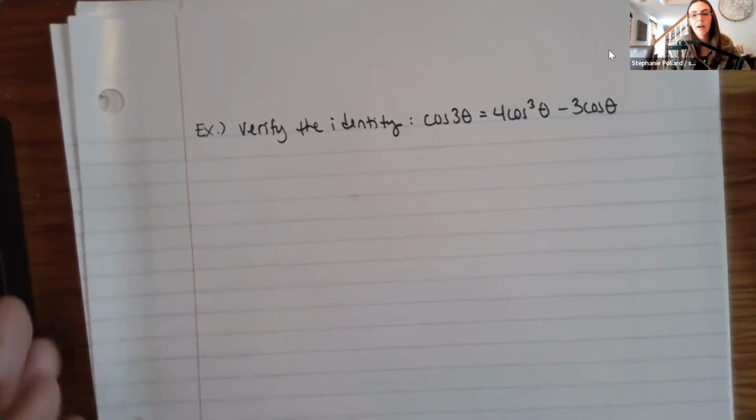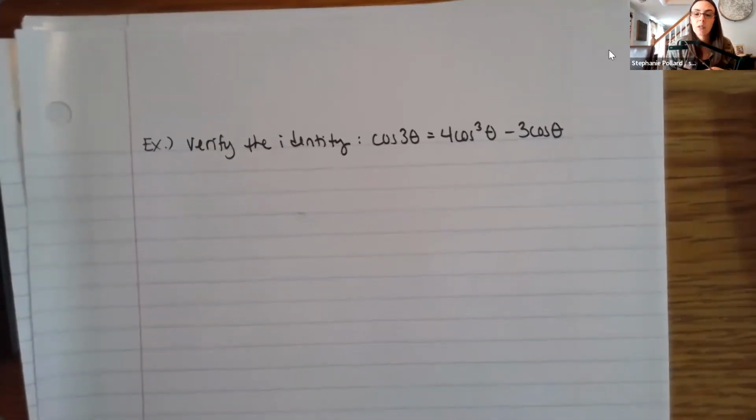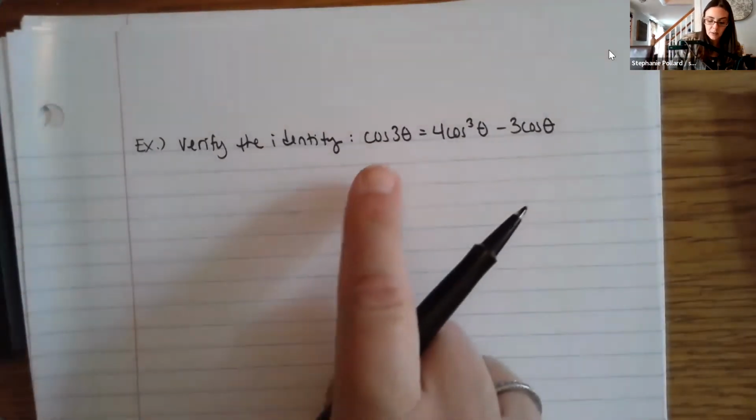Okay, so we want to verify the following identity. Cosine of 3 theta equals 4 cosine cubed theta minus 3 cosine theta here. Now, again, usually we start with the more complicated side here, but this time we're going to start with the left side.